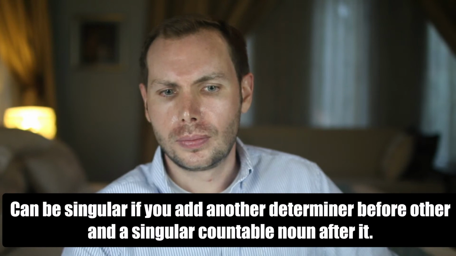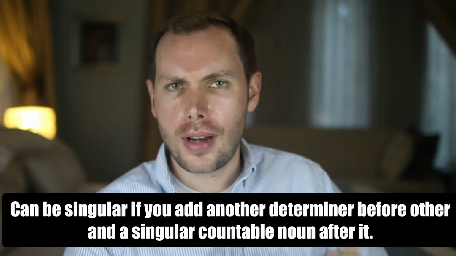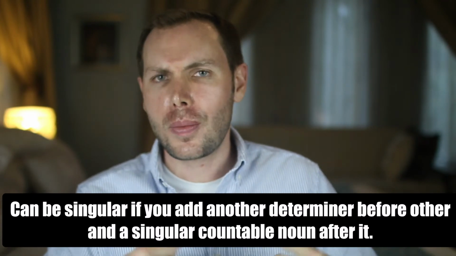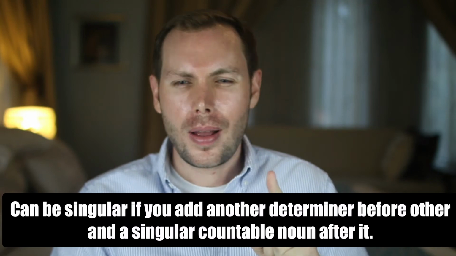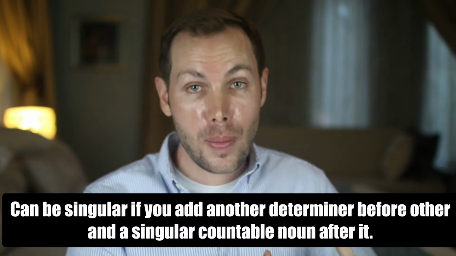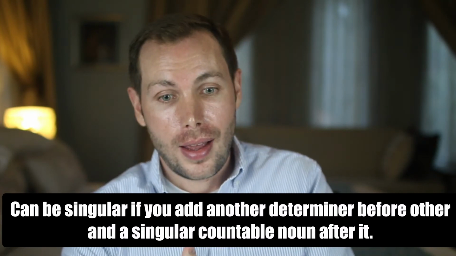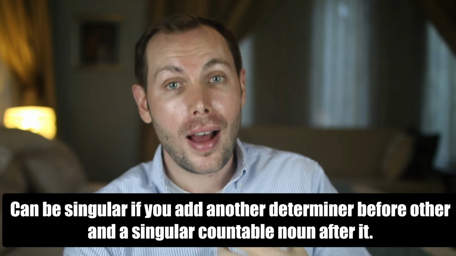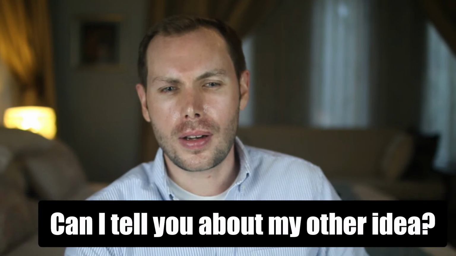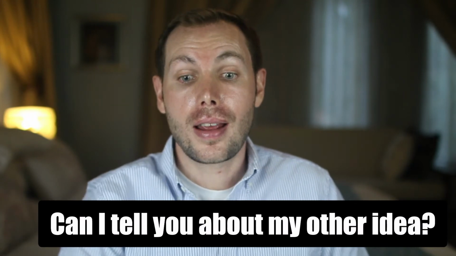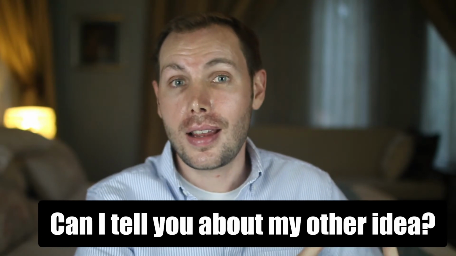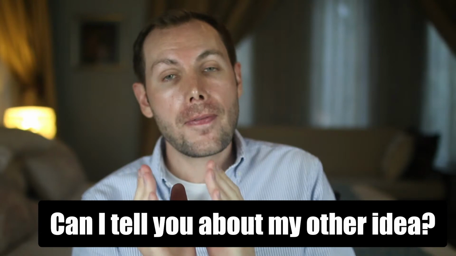Now, generally other is used for plural nouns, but it can also be used for singular nouns as well, but only in a very specific structure. So if you add another determiner before other and a singular countable noun after it, then you can make it singular. For example, can I tell you about my other idea? Okay, in this case, idea is singular, but we have the determiner before other.